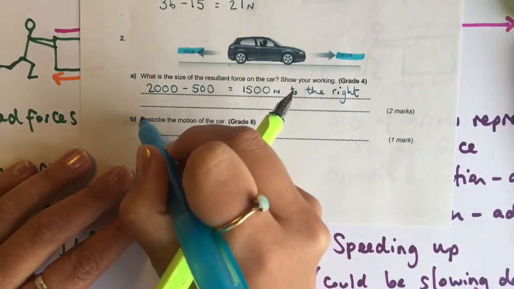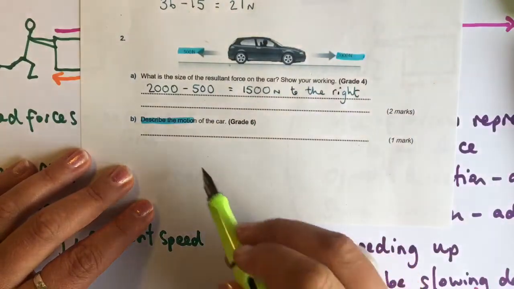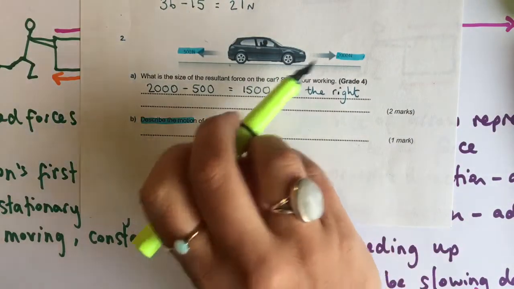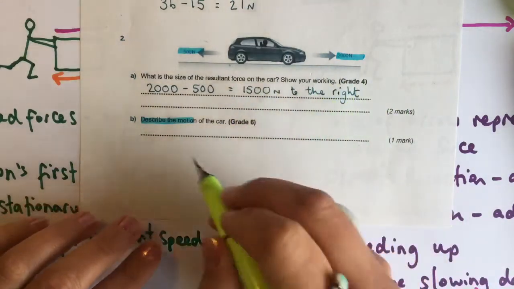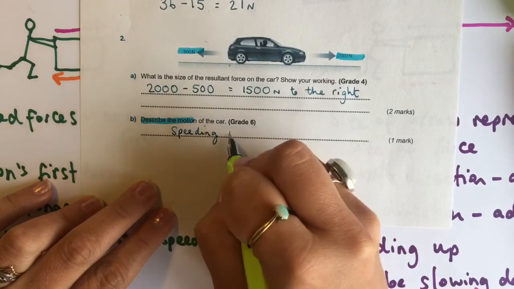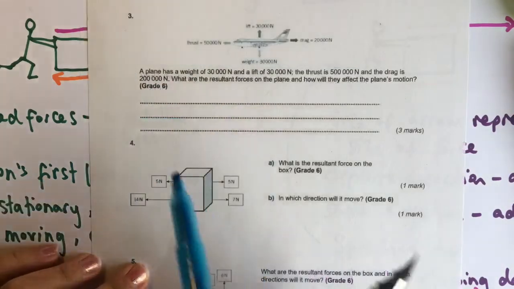So describe the motion of the car. Well, as we looked at before, if it's in the same direction that the car is travelling, which it is, then it will be speeding up, or accelerating.